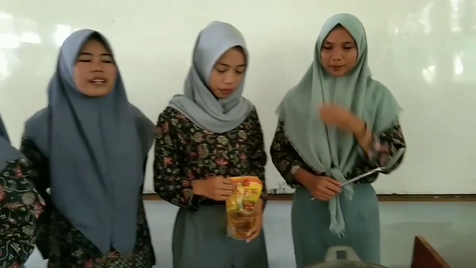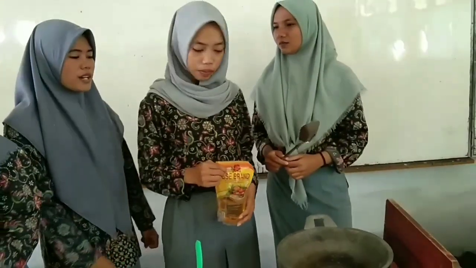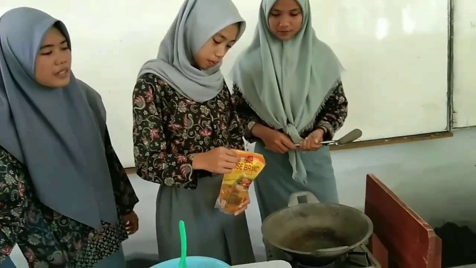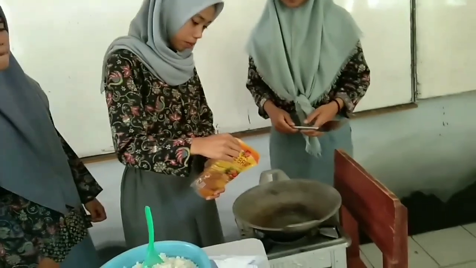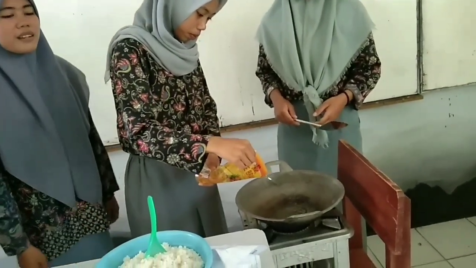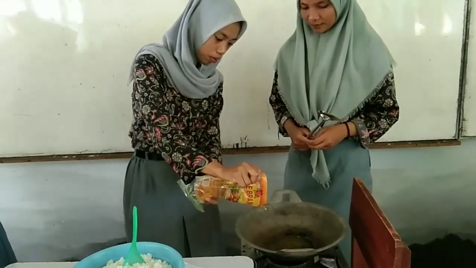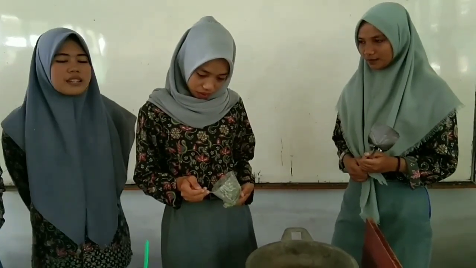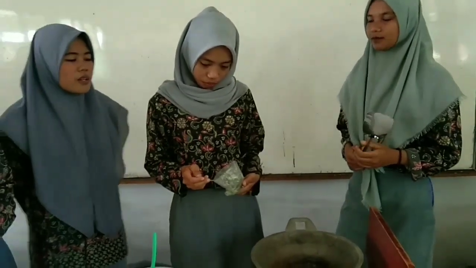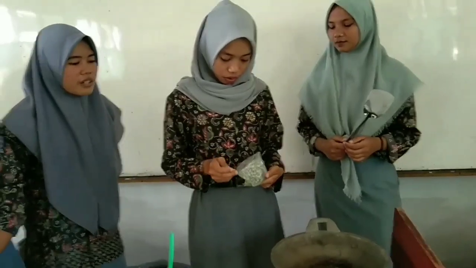How to make fried rice? Step 1. Prepare all ingredients, especially rice. After the oil is hot enough, first add garlic and onion and chili.